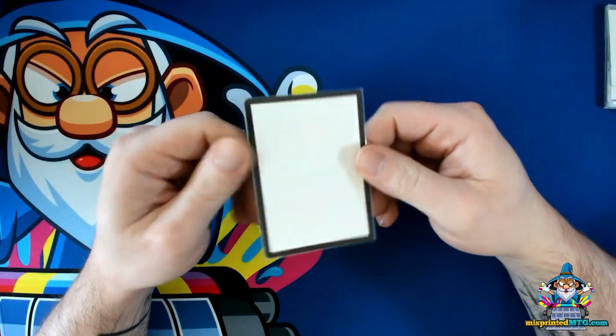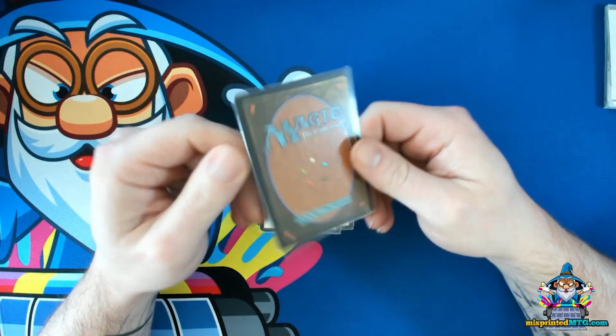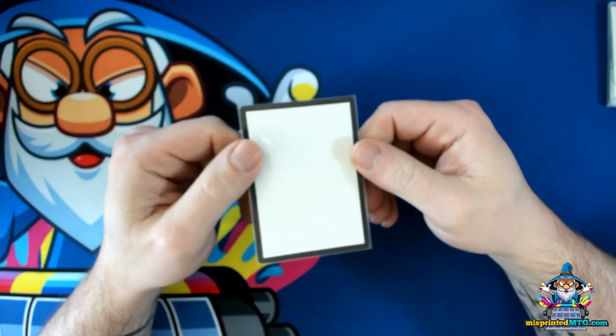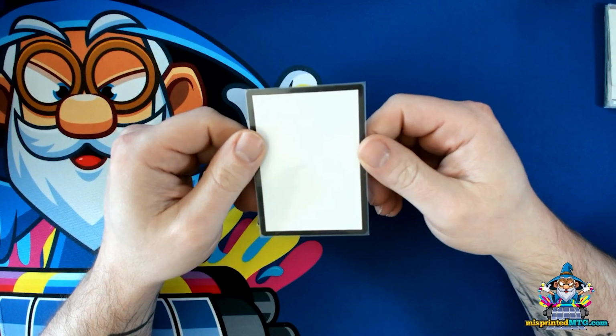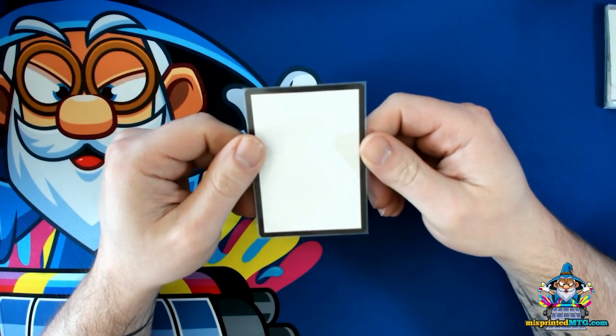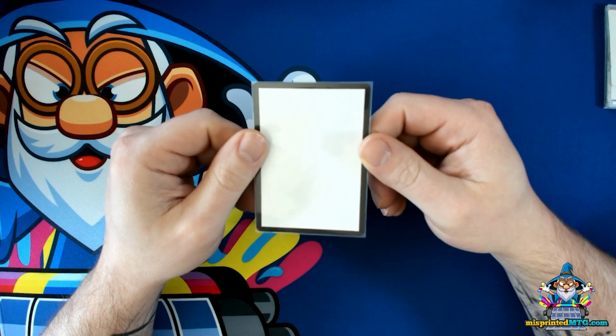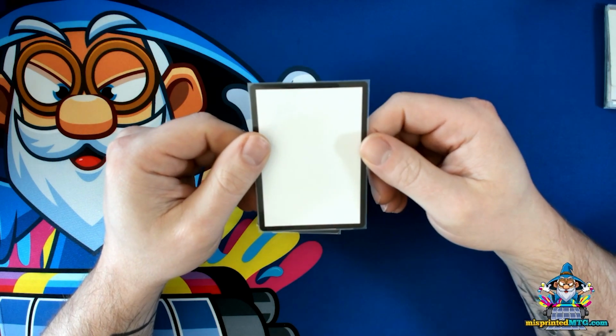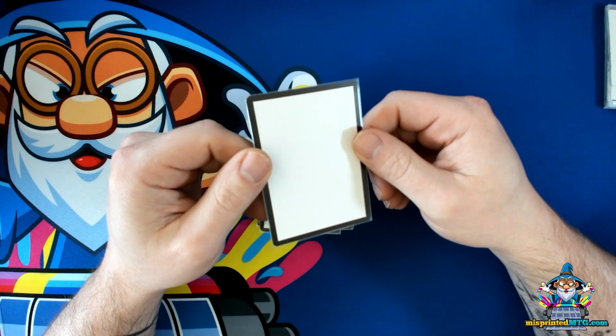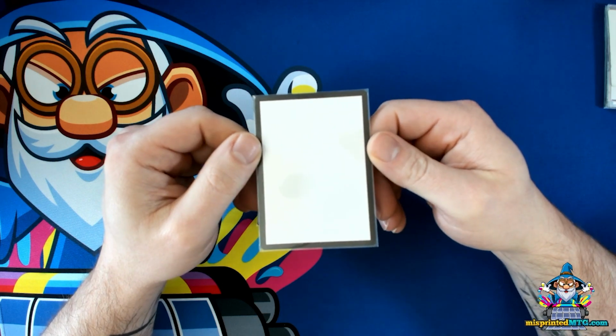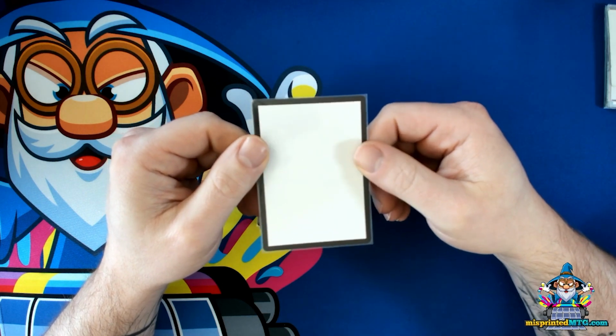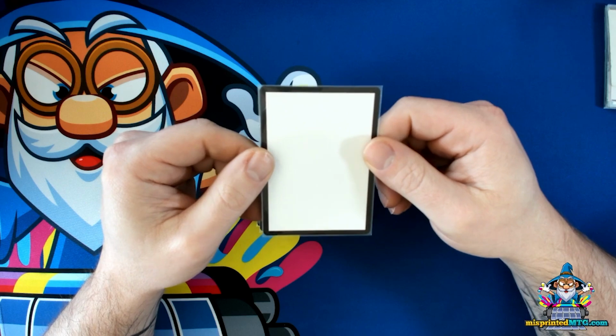So standard black border, normal Magic back, one of the most common fillers. I don't think it is the most common filler anymore now that discard has been used so long in so many sets, but this is a classic. It is a goodie. This is like 101 of fillers. If you collect fillers, this is like goal number 1 in my opinion.